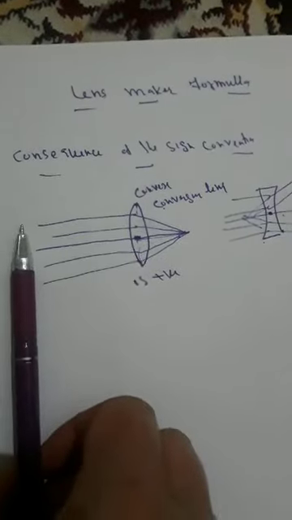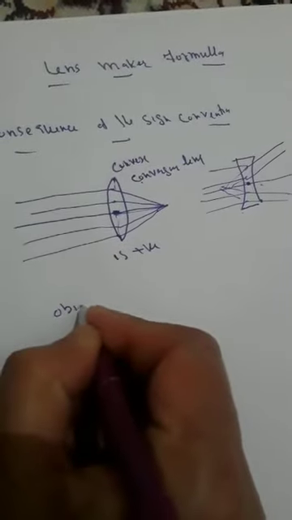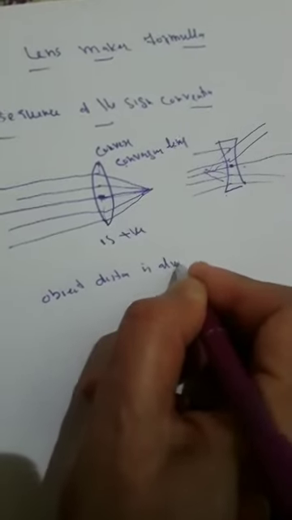And you know the object is always placed here. Object distance is always negative, in case of a converging lens or a diverging lens.